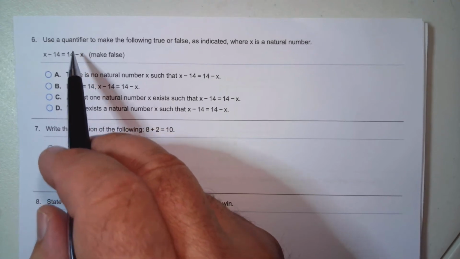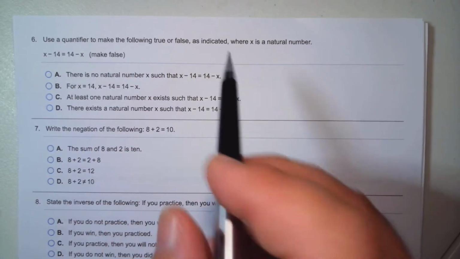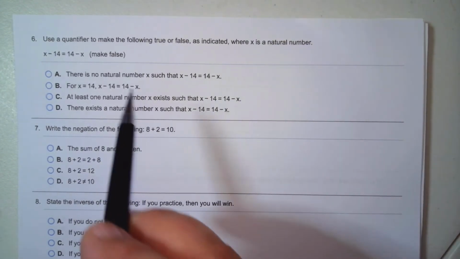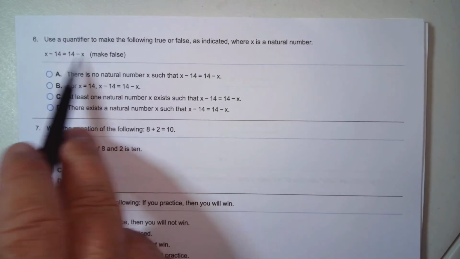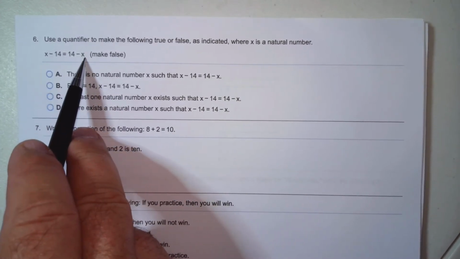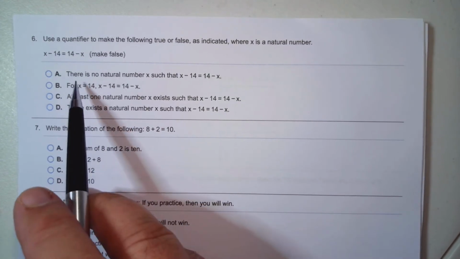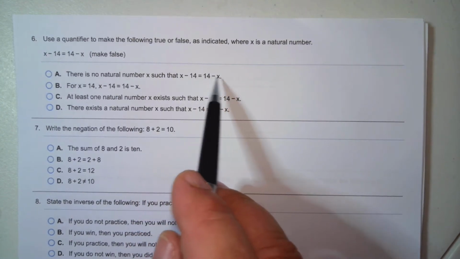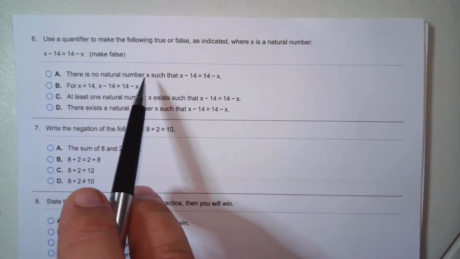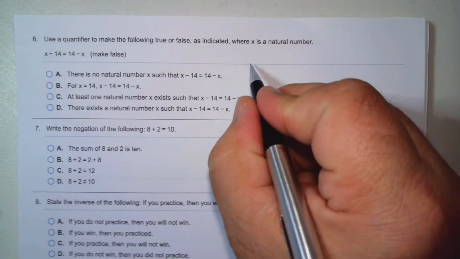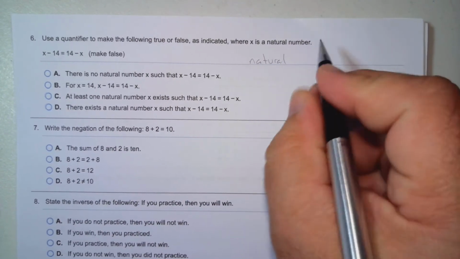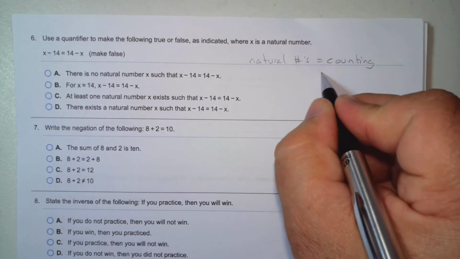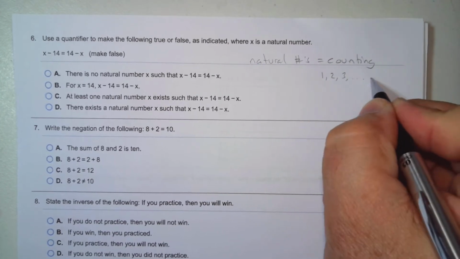Use a quantifier to make the following true or false, as indicated, where x is a natural number. X is natural. Make false. X minus 14 equals 14 minus x. There is no natural number x such that x minus 14 is... Okay, that one's true so far. Remember, natural numbers are our counting numbers. We start counting 1, 2, 3, all the way into infinity.